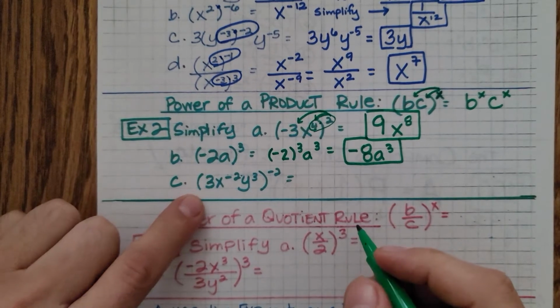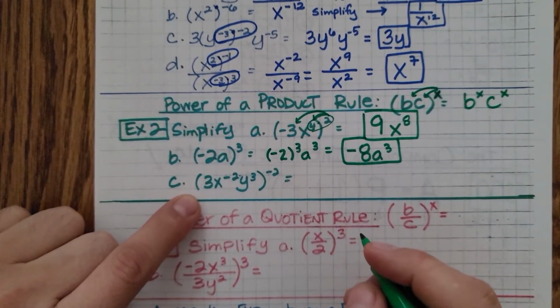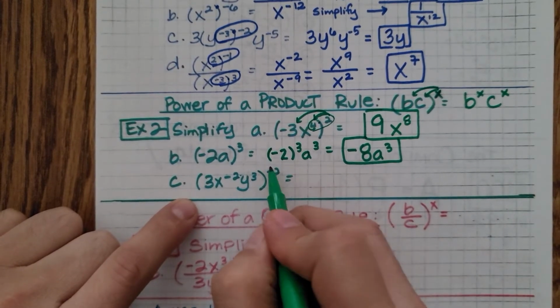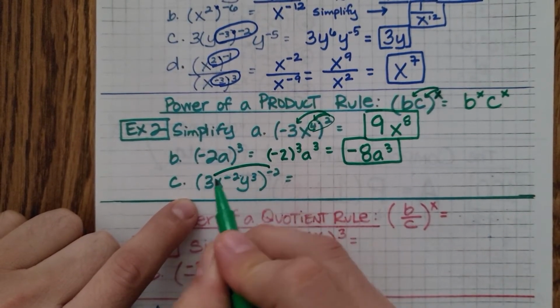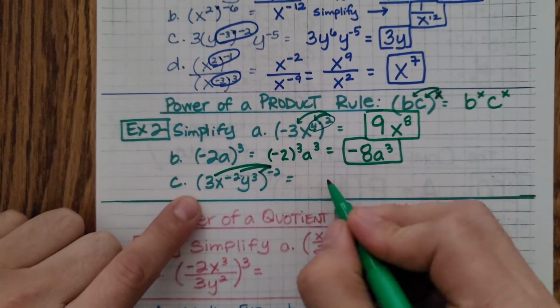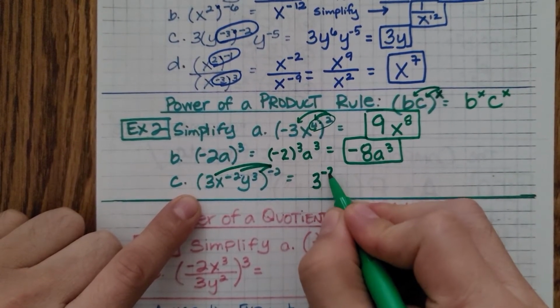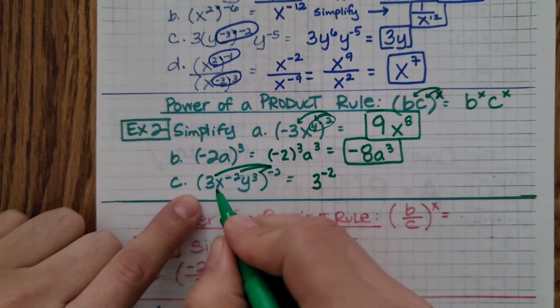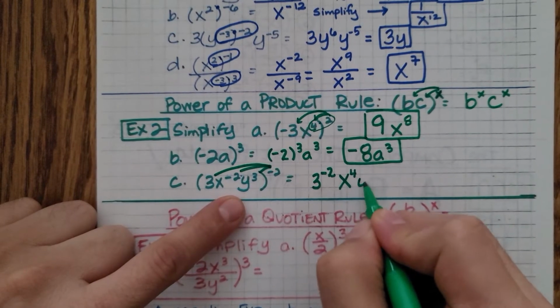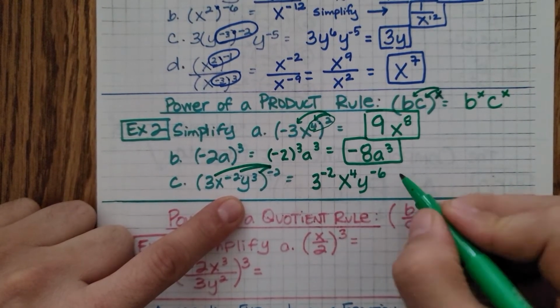All right, let's see what we have here. Yeah, let's try it. I'm going to go ahead and exponentiate everything, including the 3. And that's going to give me 3 to the -2 times x to the +4 times y to the -6.